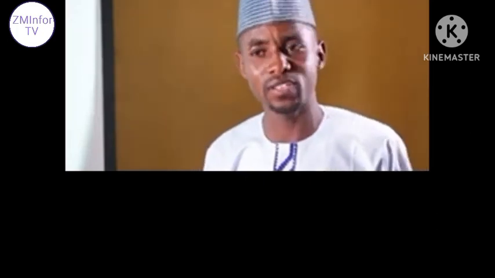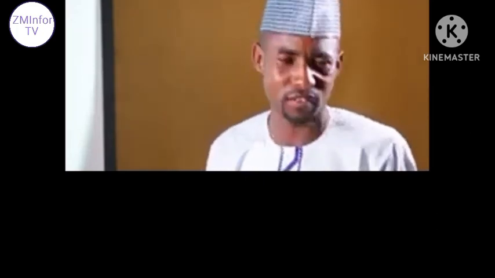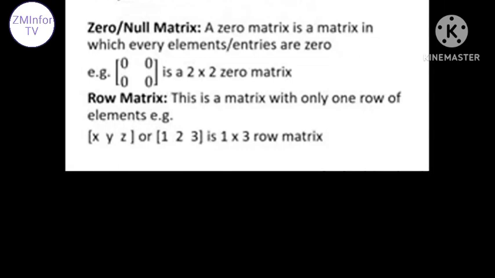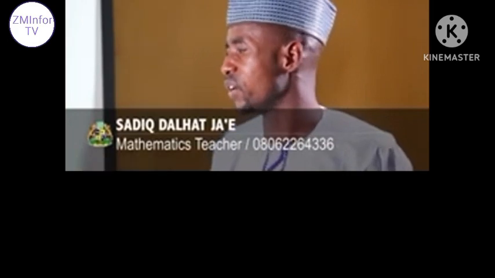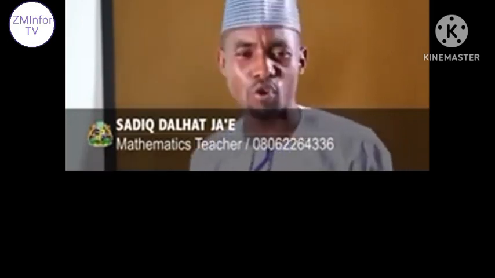Then next is row metric. A row metric is a metric that has a single row of elements, irrespective of the number of columns. As long as the number of rows is 1, then it is referred to as row metric. Example, we have a metric X, Y, Z, or 1, 2, 3. These 2 matrices have 1 row but 3 columns. Therefore, it is called 1 by 3 row metric.